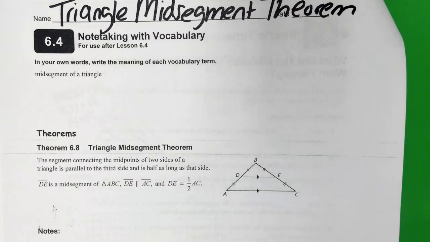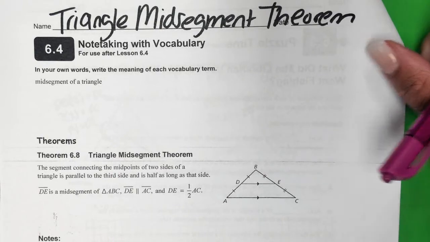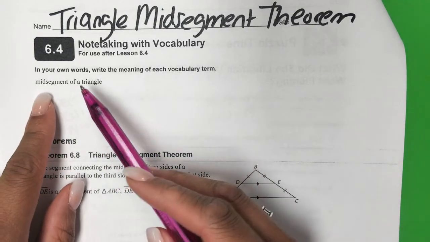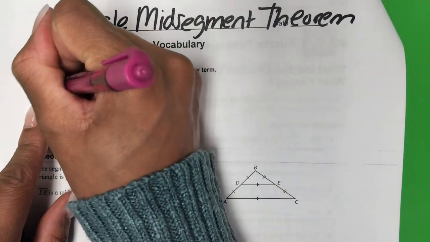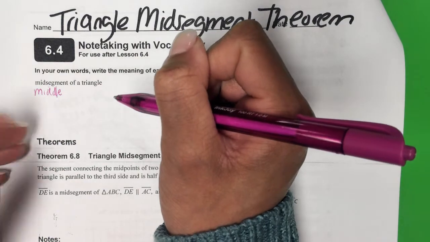Hello class, we're on to 6.4 triangle mid-segment theorem. So, starting off with our vocabulary, in your own words, write the meaning of each vocabulary term. So I have a mid-segment of a triangle. So think of mid, sounds very much like middle. So I have a middle of a segment that's in a triangle.